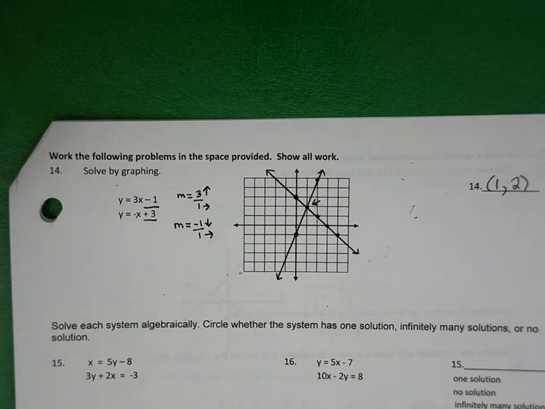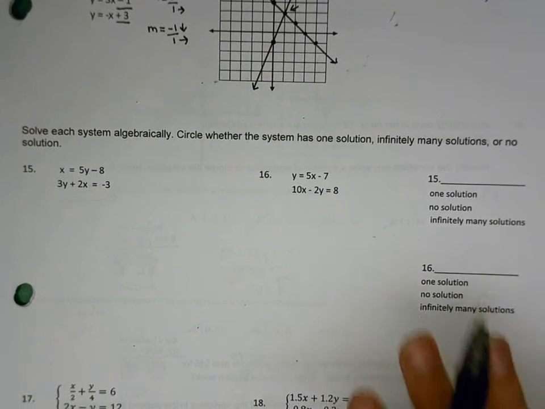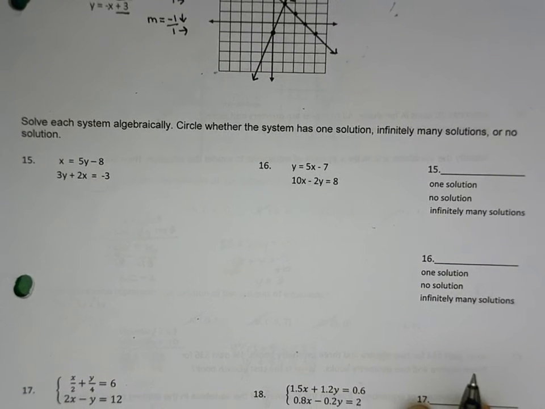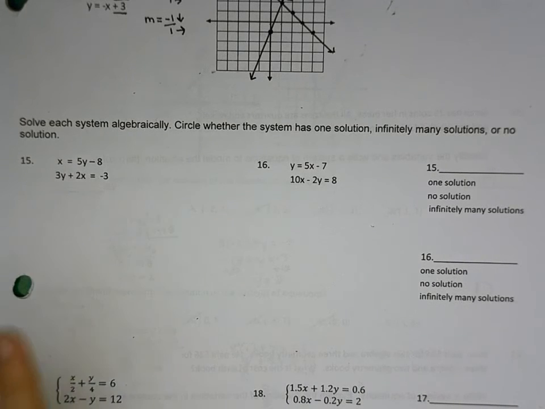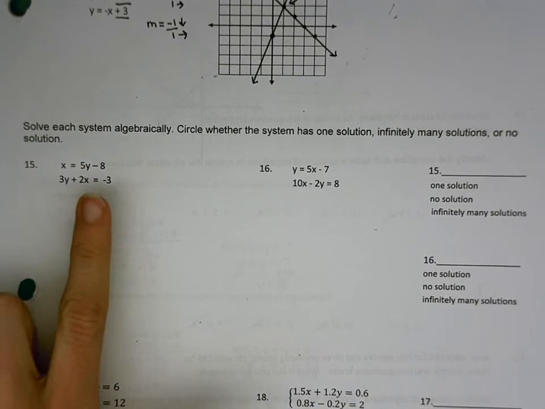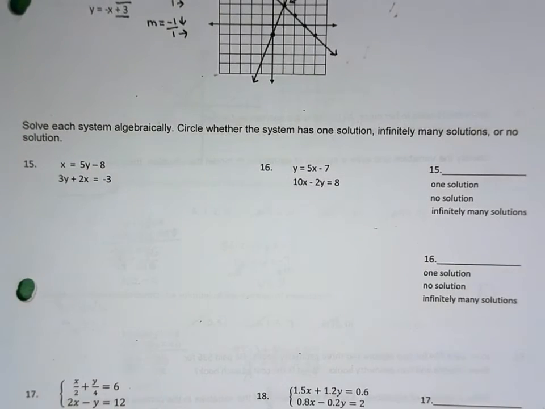Okay, moving on, we have 15 through 18. We are solving each system algebraically. Circle whether the system has one solution, infinitely many solutions, or no solution. Okay, so number 15 first. I notice here that I have one equation that has already isolated a variable. That x is already by itself. That means that is a prime candidate for substitution.